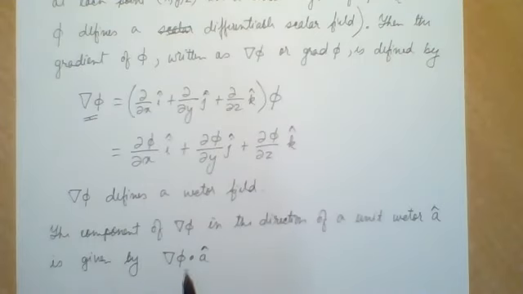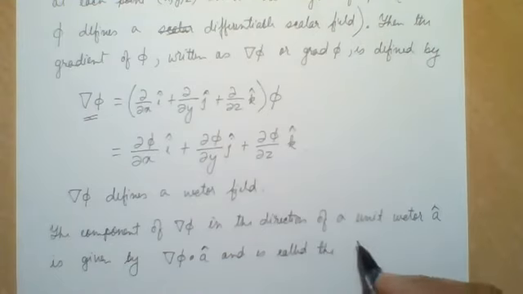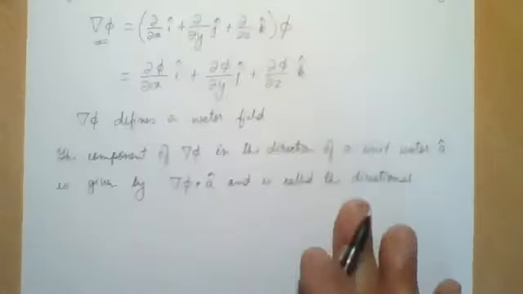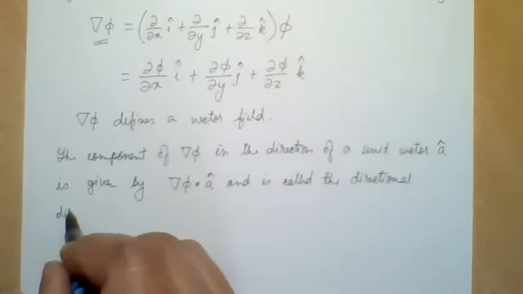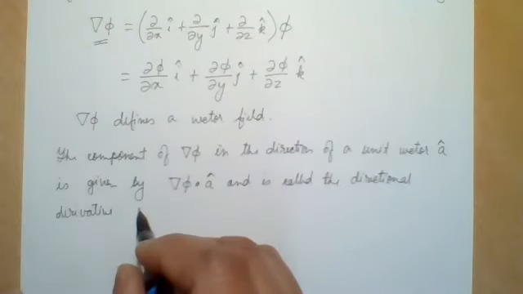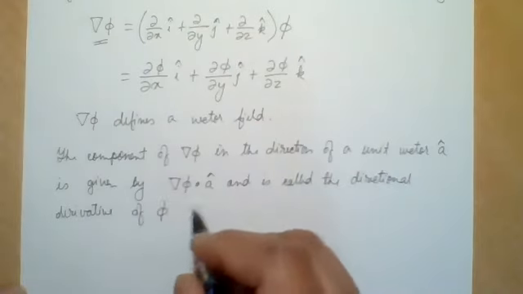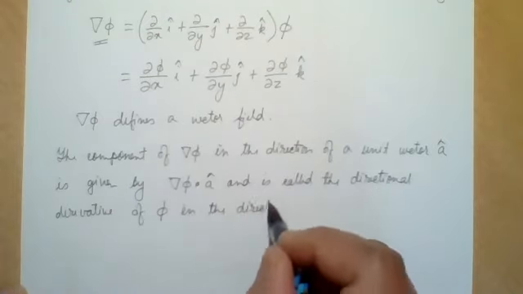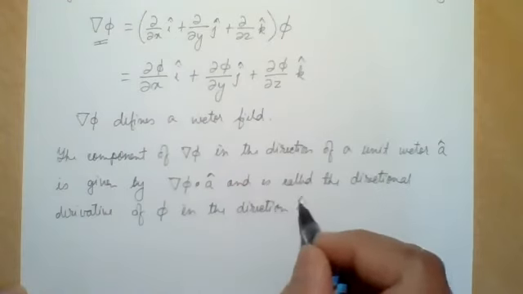This is a vector, and I'm taking the dot product of this vector with a hat, and it's called the directional derivative of phi in the direction a hat.